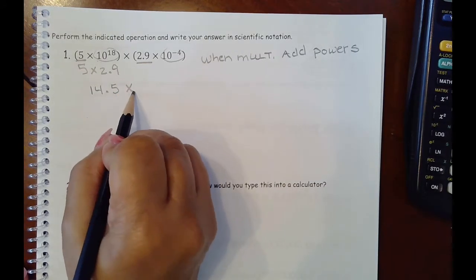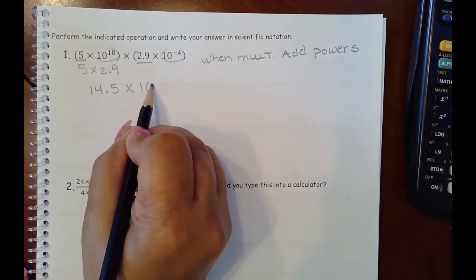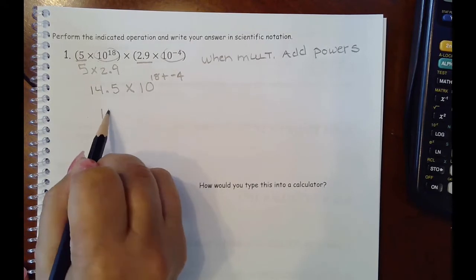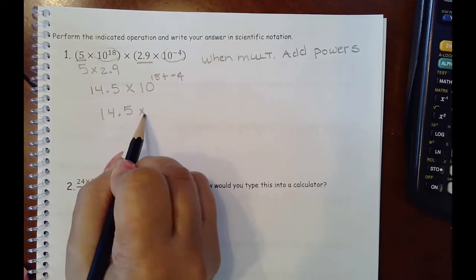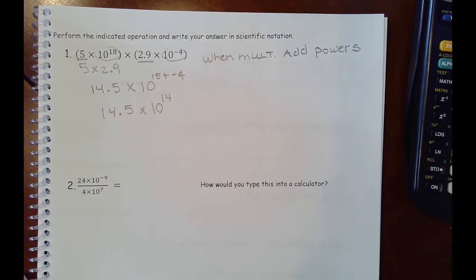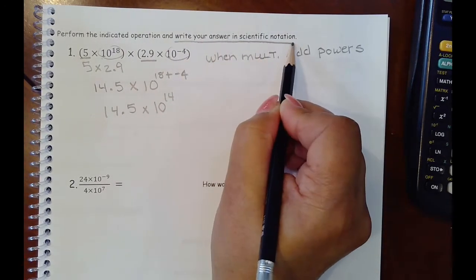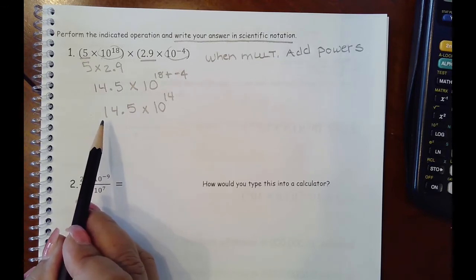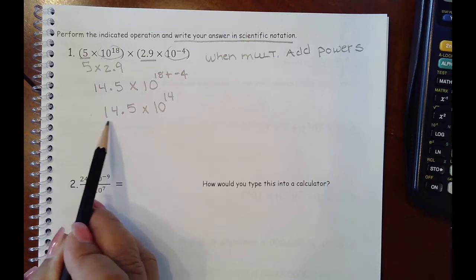Okay, so this will be times 10 to the 18 plus negative 4, so this would be 14.5 times 10 to the 14th. Now I know you've done basically all the operations, but the only problem with this answer is that, and not all of them are going to come out like this, you have to look at them and make sure that they are in scientific notation, because part of the points would come from that. This is not scientific notation, because when something is in scientific notation, there's only one number on the left side of the decimal. You have 2 numbers.